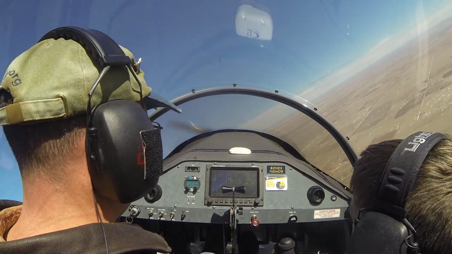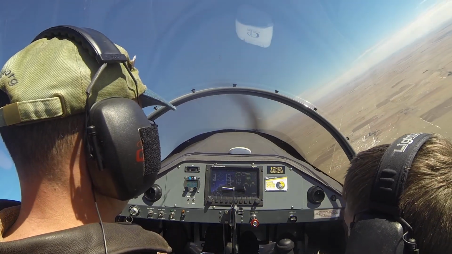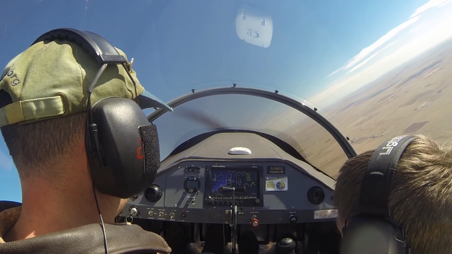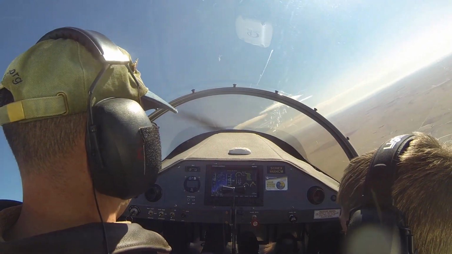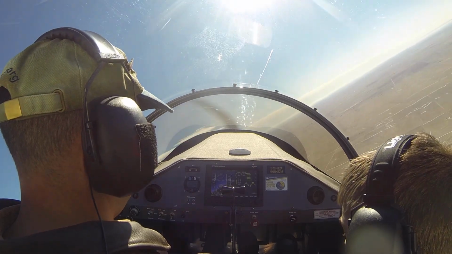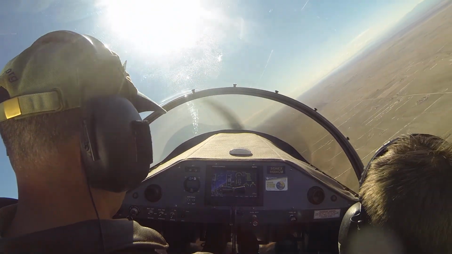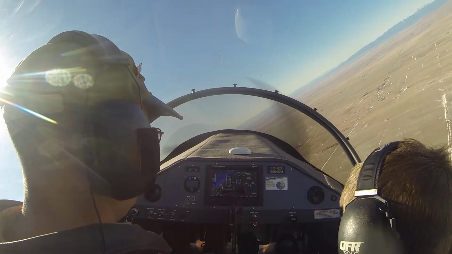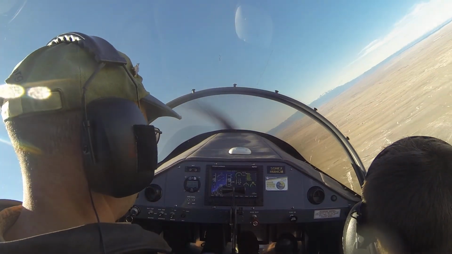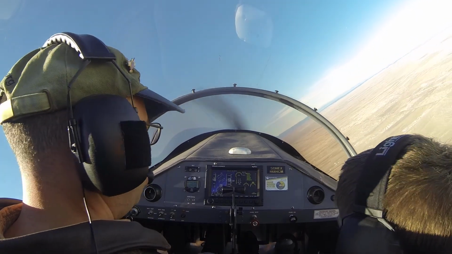46. 40. Nose is starting to get a little bit wobbly. Oh, see how it's kind of steepening up a little bit there? Yep. Starting to feel the first effects of the stall.